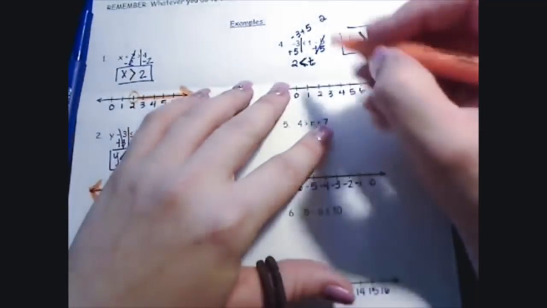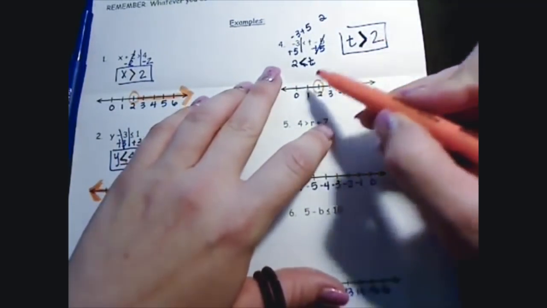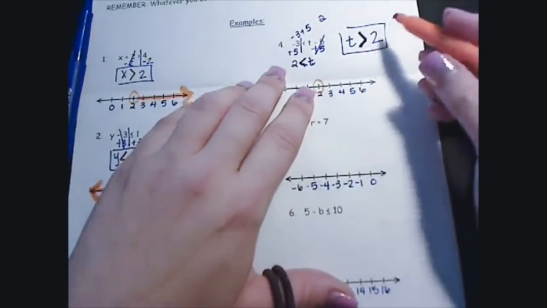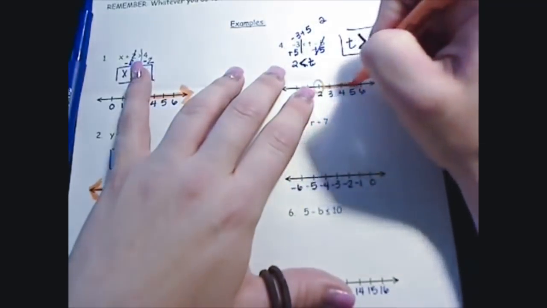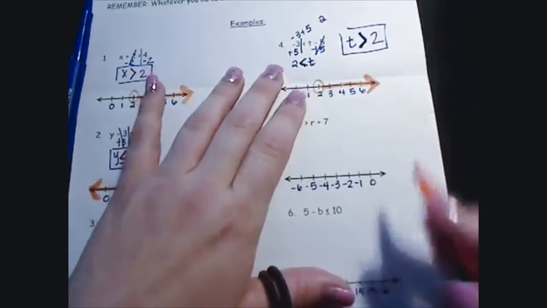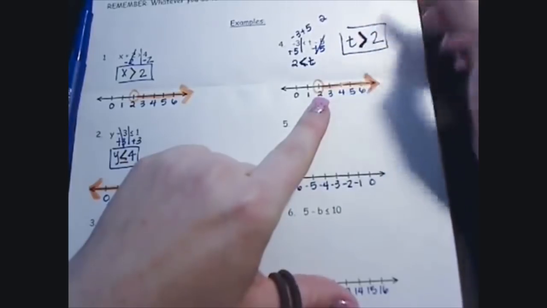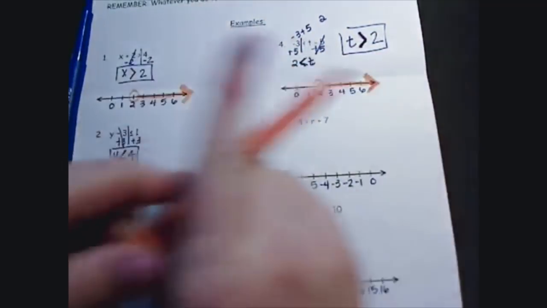So 2 is where my circle goes. I want everything greater than 2, so it does not include the number 2. So that's an open circle, and everything greater than that. Okay? So remember, your arrow and your inequality symbol should point the same direction.